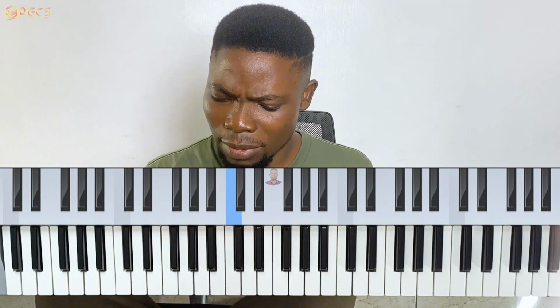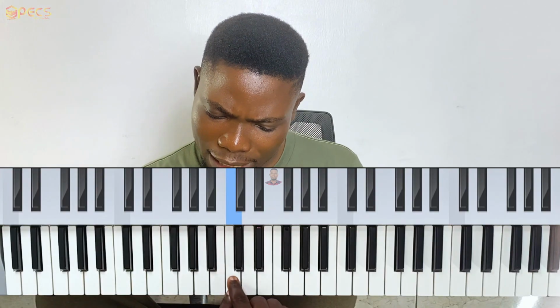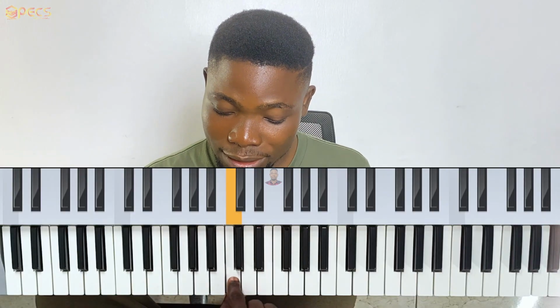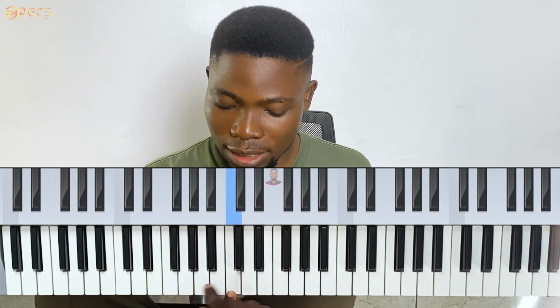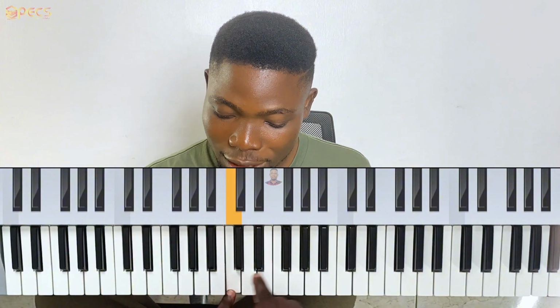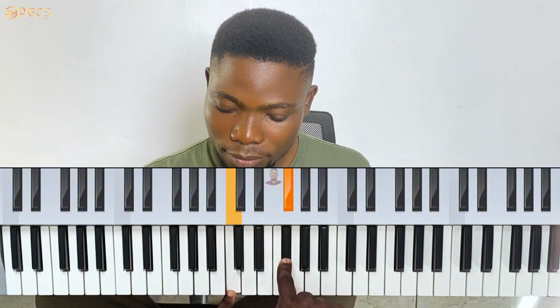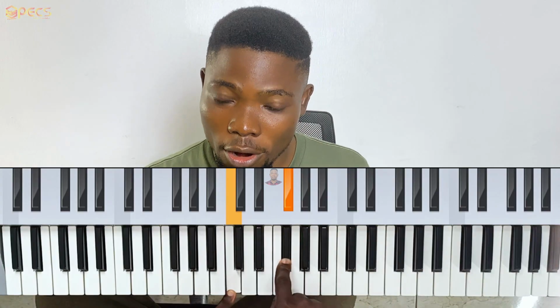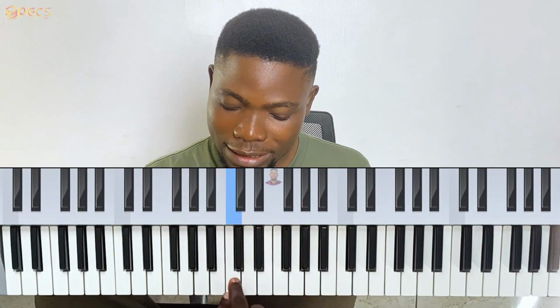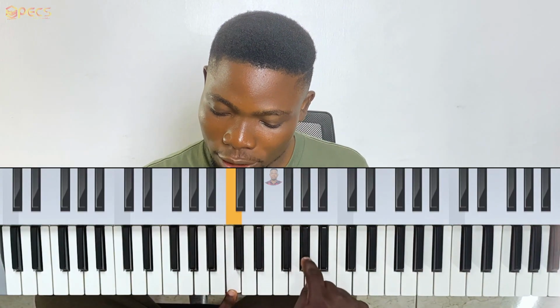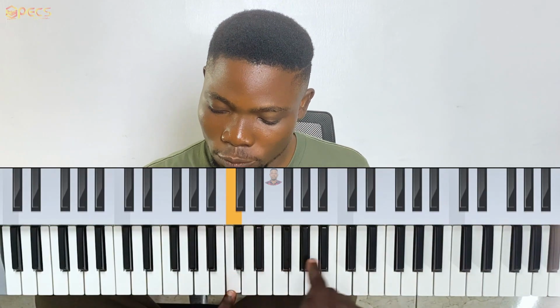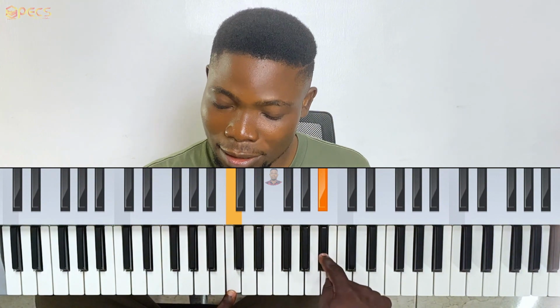And I'm sure you might be wondering, what about the distance between C to C sharp? Yes, that is a minor second. Then the distance between C to E flat is a minor third. Then the distance between C to F sharp is augmented fourth, or you call it tritone. Then the distance between C to G sharp, you can say is augmented fifth. Then the distance between C to B flat is minor seventh. So that is the name.